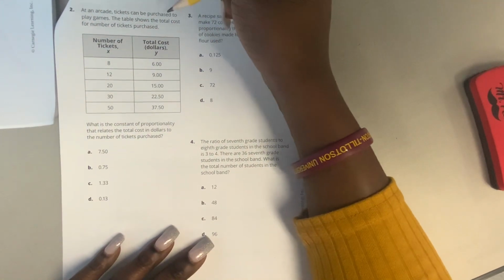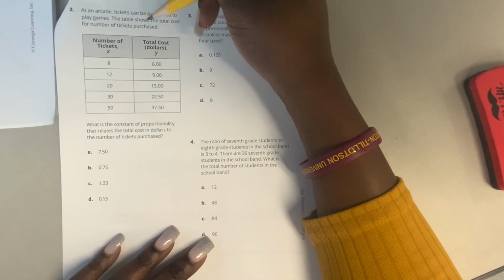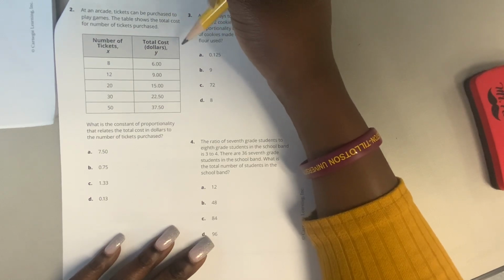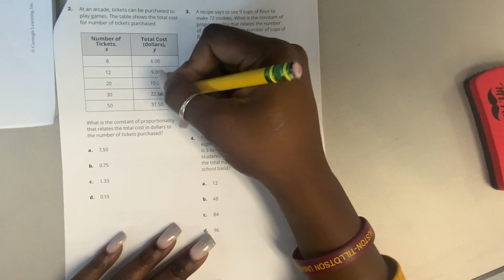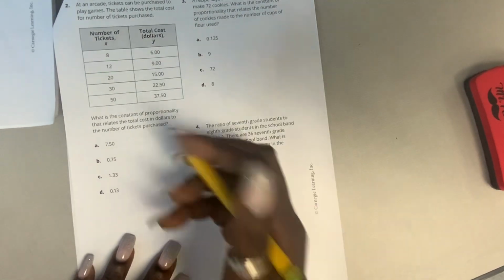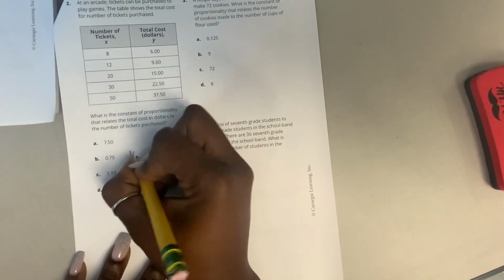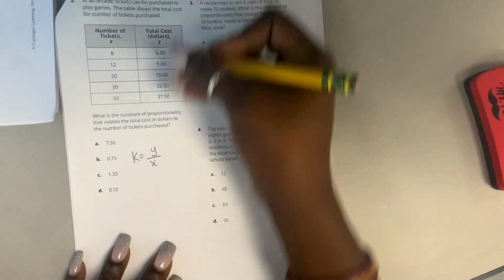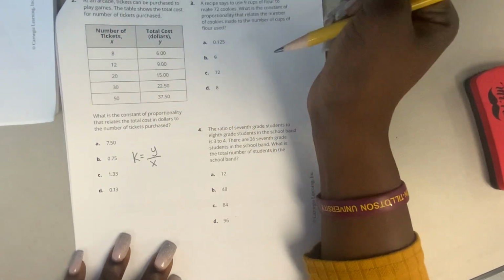At an arcade, tickets can be purchased to play games. The table shows the total cost for number of tickets purchased. So here's the relationship. It's asking me to write the constant of proportionality. That equation is K equals Y over X.